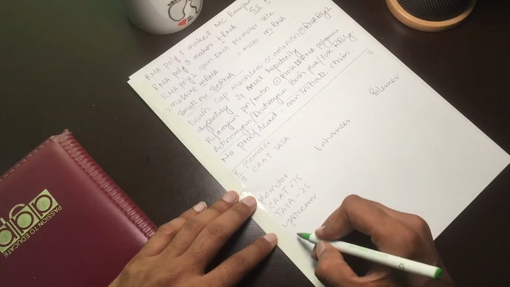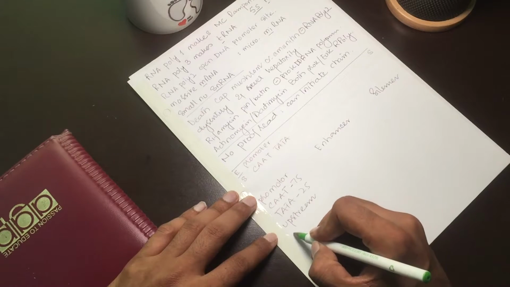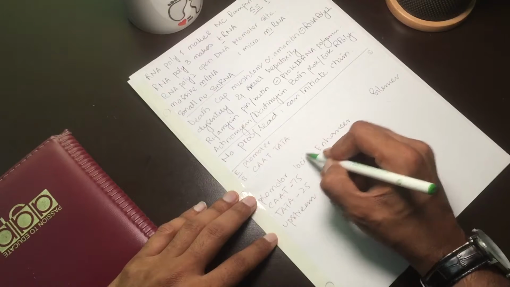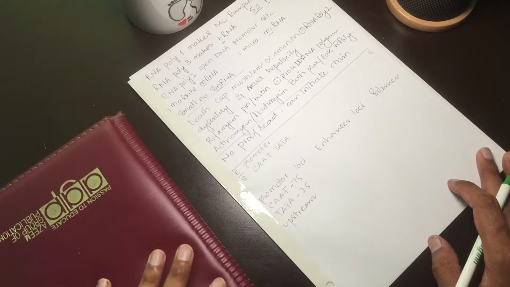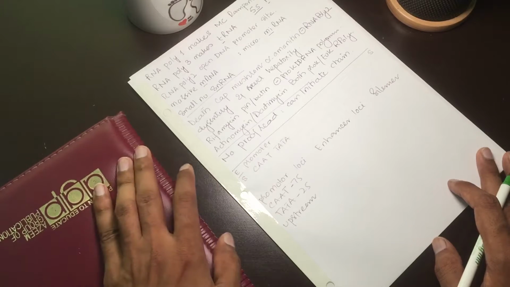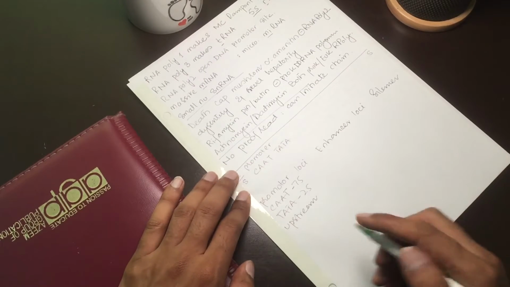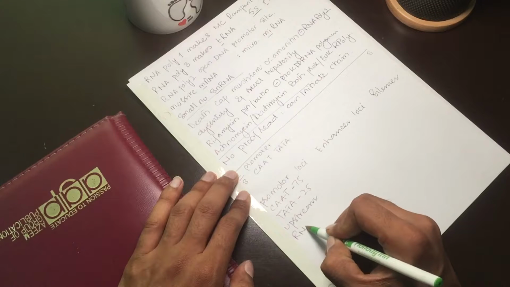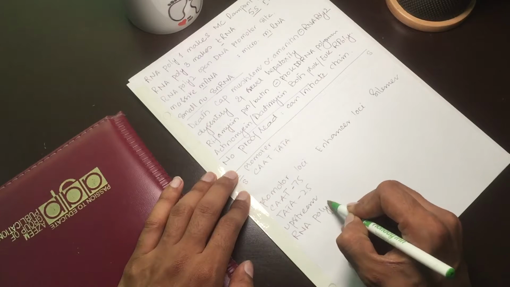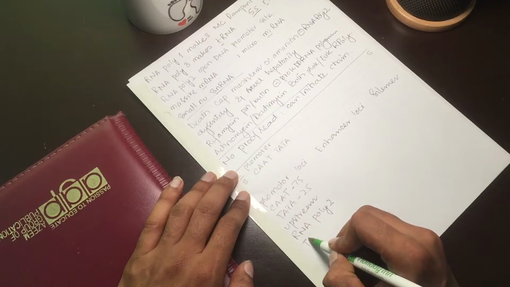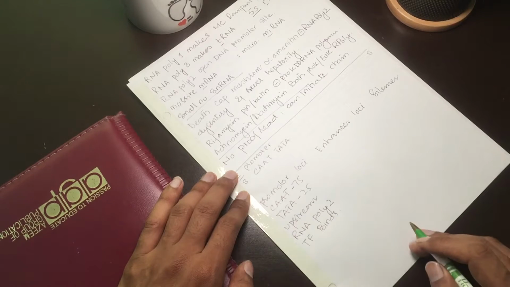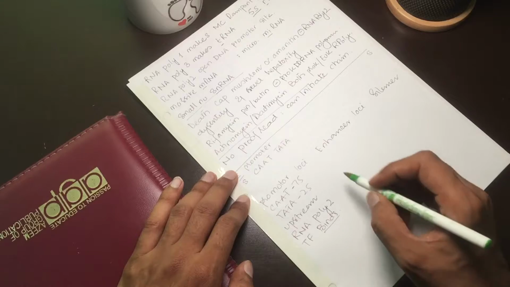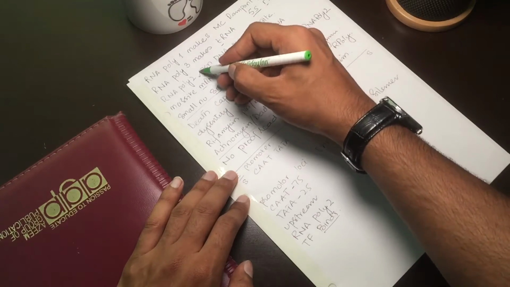Promoter, enhancer and silencer are all loci on the gene. The locus on the DNA is the region at which RNA polymerase 2 and different transcription factors bind and do their functioning. So it's a binding site for RNA polymerase 2.